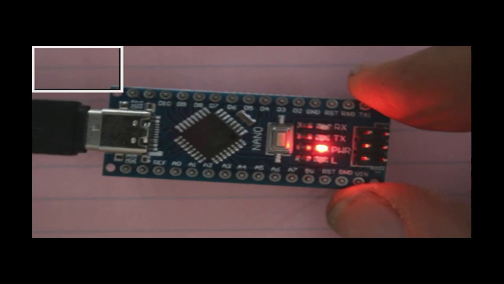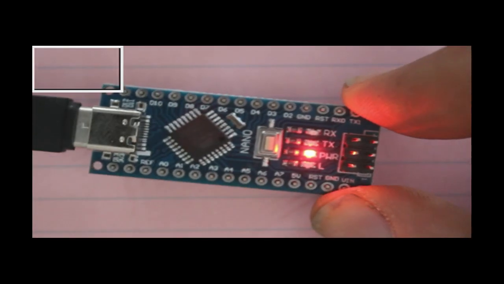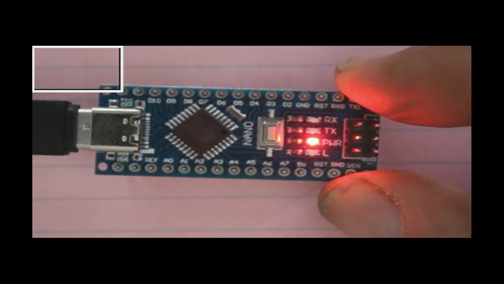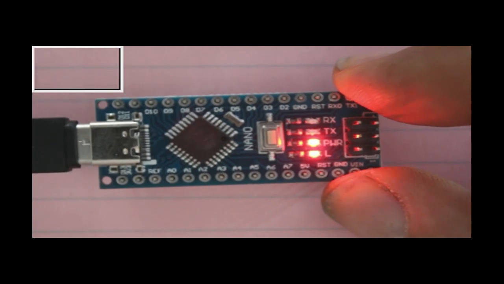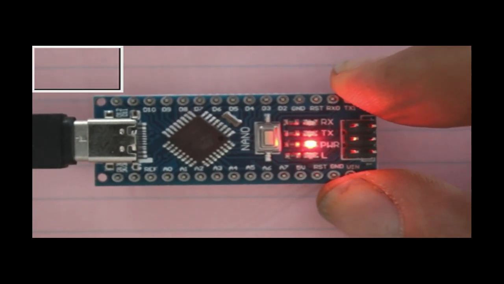As I do so, a light comes on, and you see next to it, power. That tells us that the computer is powering the Nano. It's not talking to it yet, but it is powering the Nano. Then you see another little light that has an L next to it.